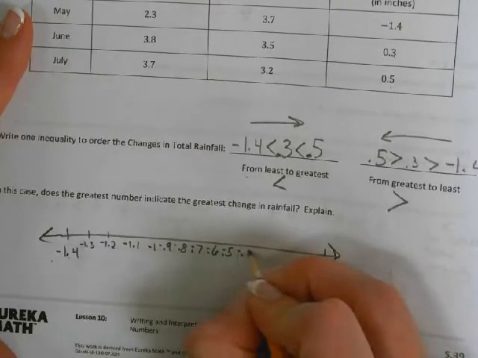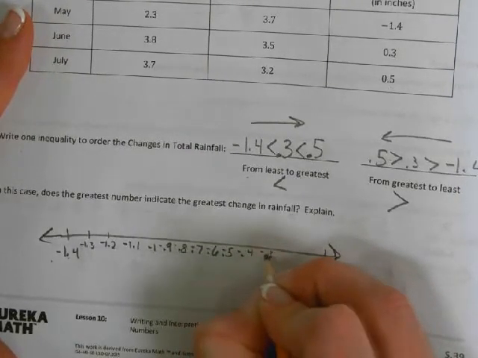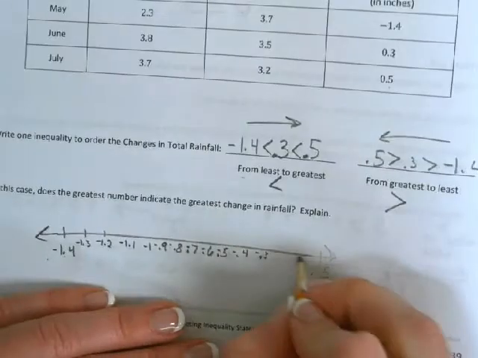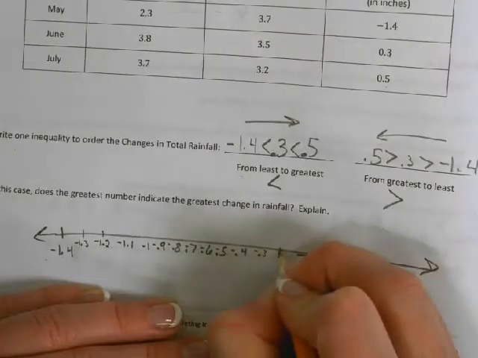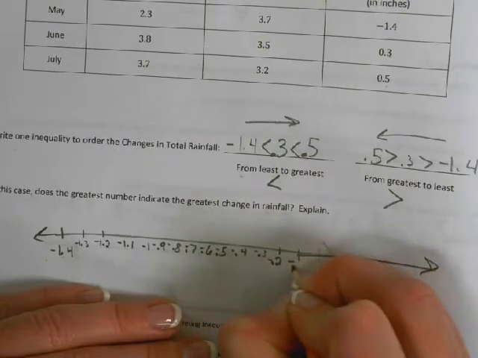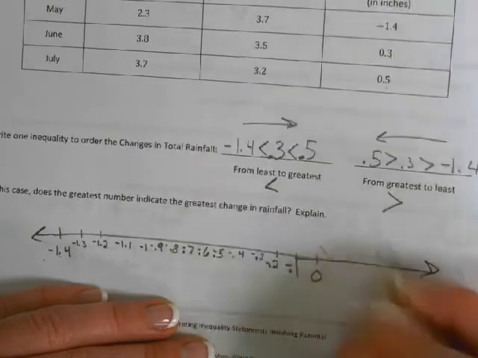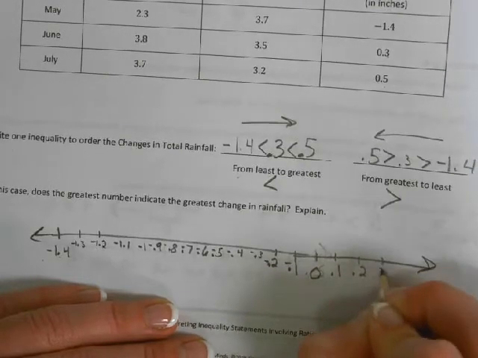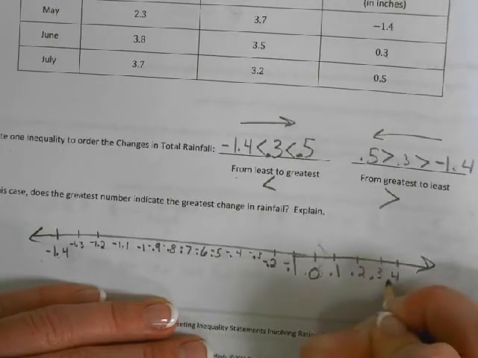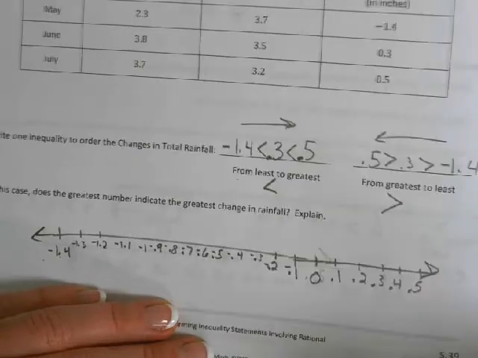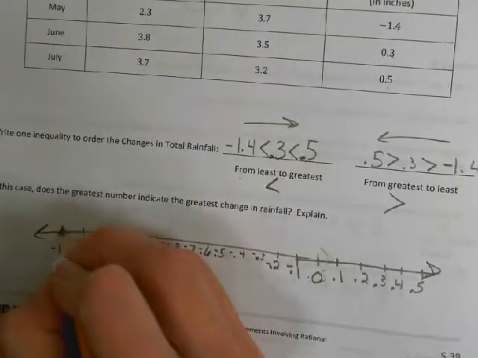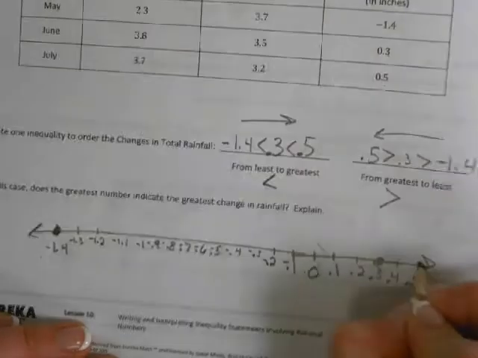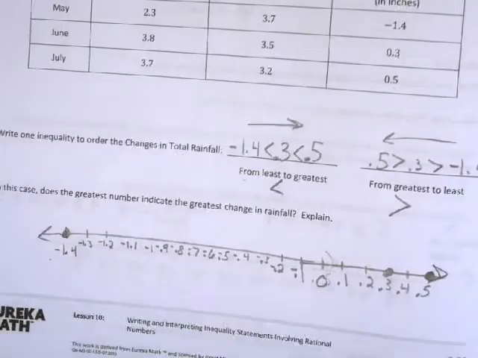-5/10, -4/10, -3/10. Looks like I'm going to have to go quite a bit further than I was expecting. -2/10, -1/10. Here's my 0. Then I have 1/10, 2/10, 3/10, 4/10, and 5/10. I can graph all my points now. So a -1 and 4/10, and then I have 3/10 comes next, and then 5/10 comes next.